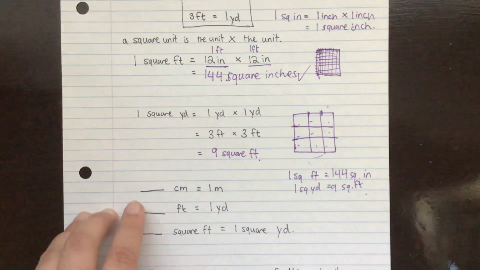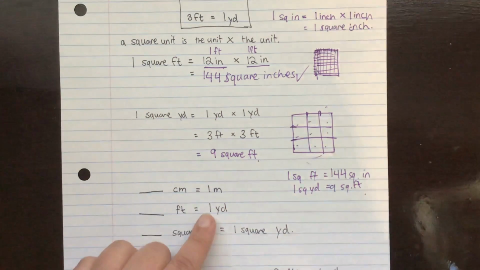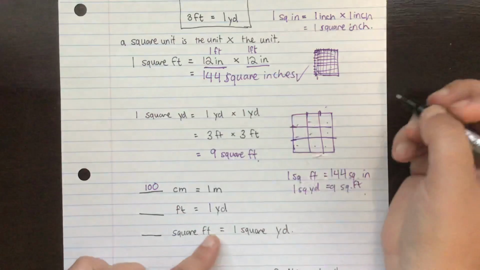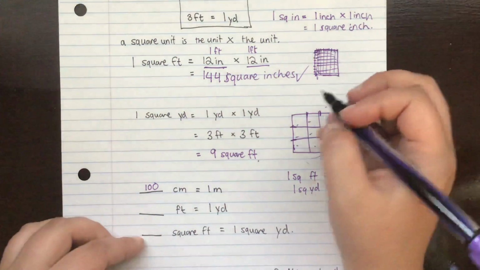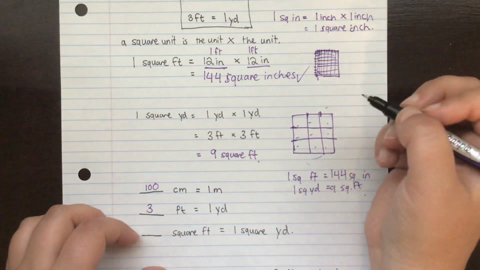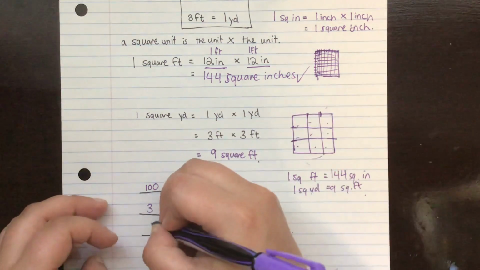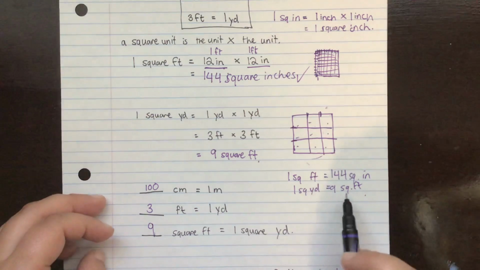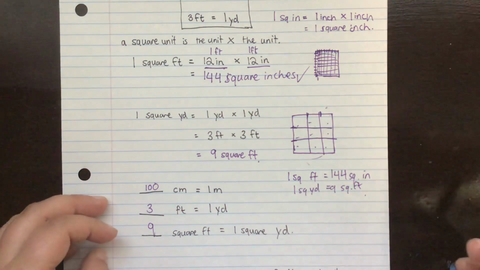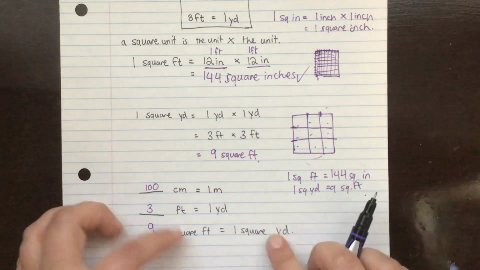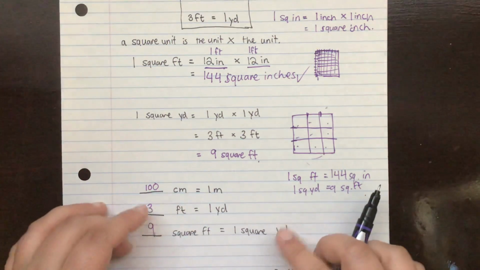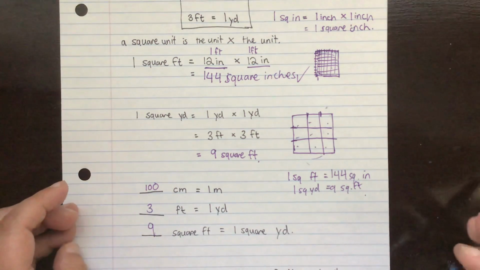So for example, you'll have questions like this. How many centimeters are in a meter? 100 centimeters equal 1 meter. How many feet are in 1 yard? There's 3 feet in 1 yard. But how many square feet are in 1 square yard? That number would be 9 because there are 9 square feet in 1 square yard. So just watch out for the square measurements. They're not the same as the regular measurements.